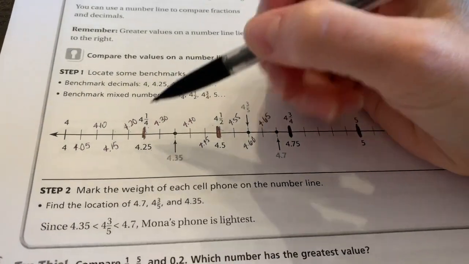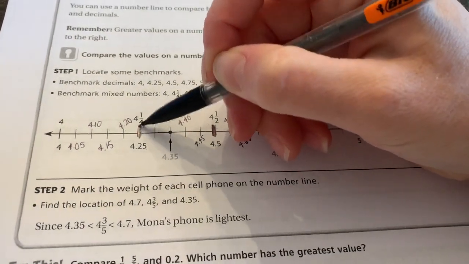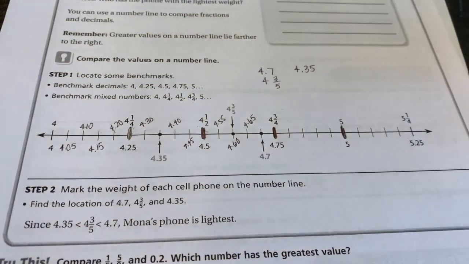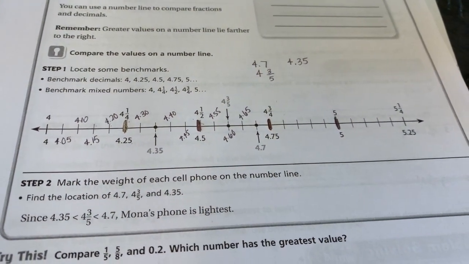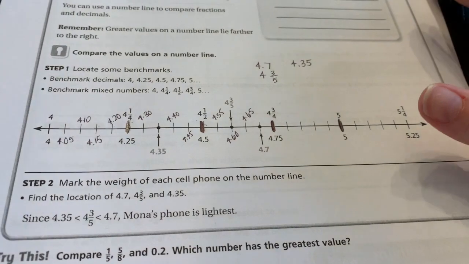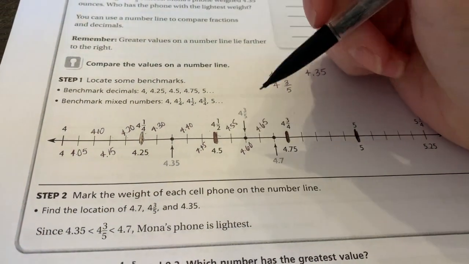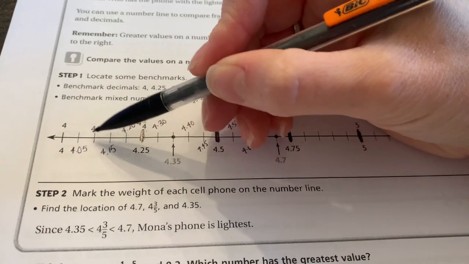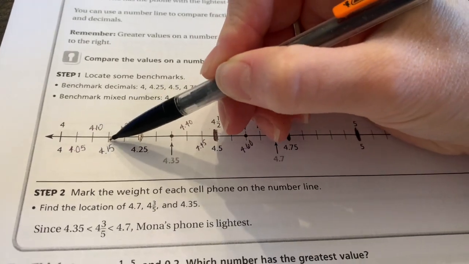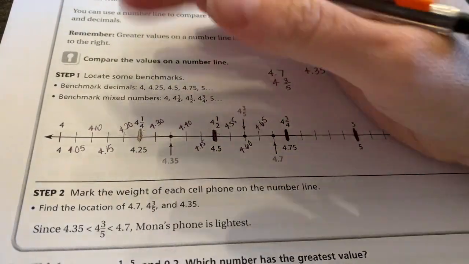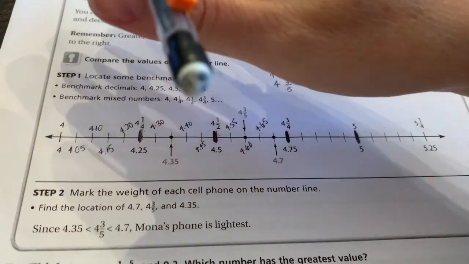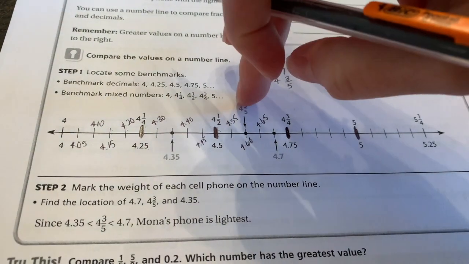So don't forget that if this is broken up into fifths, you can figure out each of those as a fraction with a denominator of 5. So it's like 4 and 1/5, 4 and 2/5, 4 and 3/5, and so on. But of course, the 4 and 3/5 is over here.